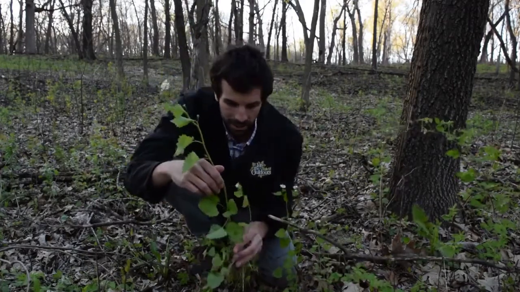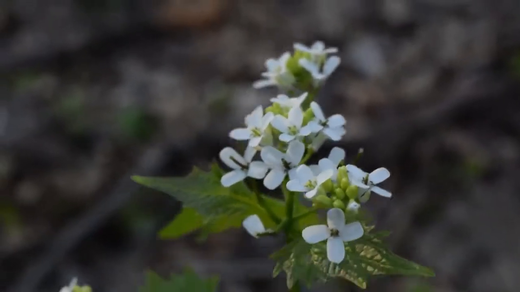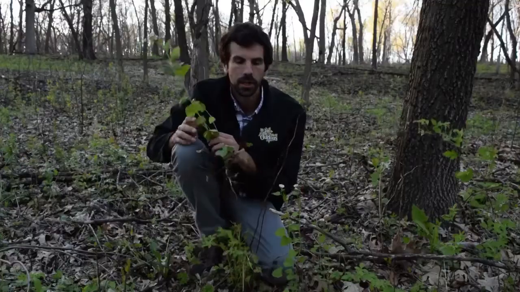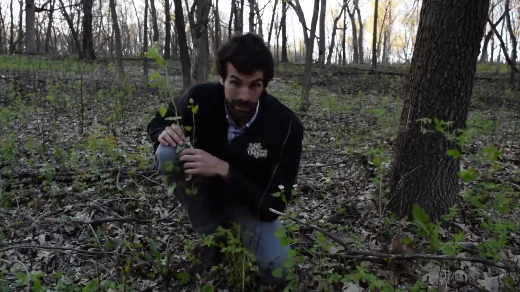Next, you'll notice, look at this, one plant, multiple flowers. Tons of seed gets spread by this thing. So, what can you do about it? What can you do about garlic mustard and other invasive species?